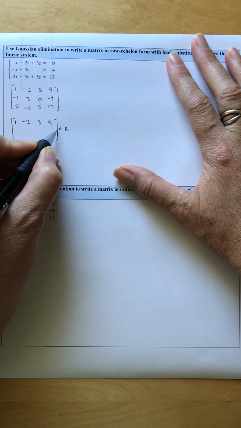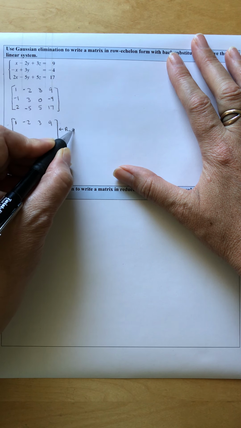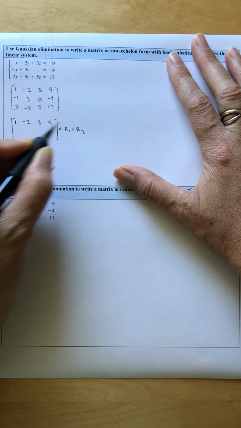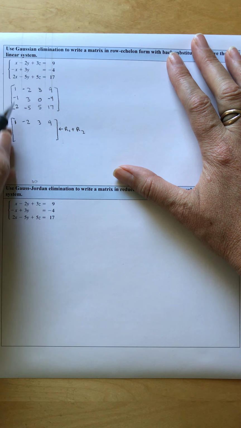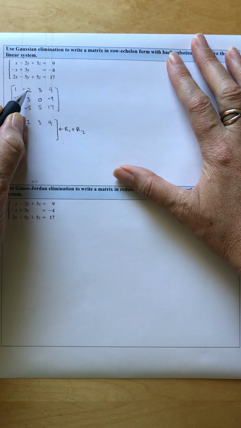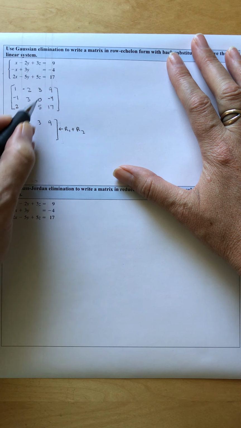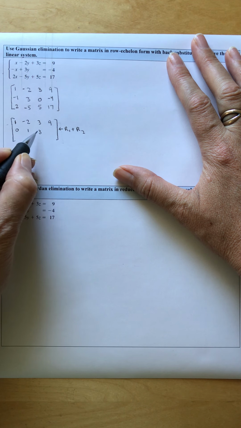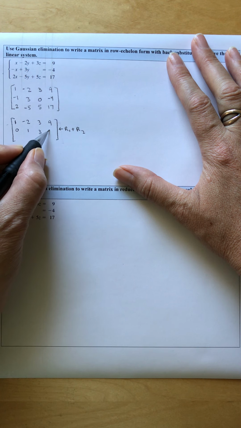I'm going to replace this second row with row 1 plus row 2, and 1 plus -1 is 0, -2 plus 3 is 1, 3 plus 0 is 3, and 9 plus -4 is 5.